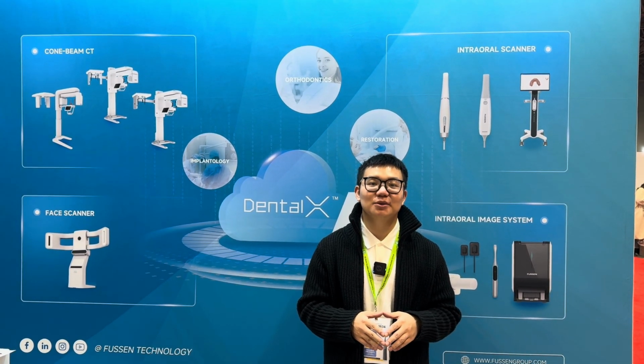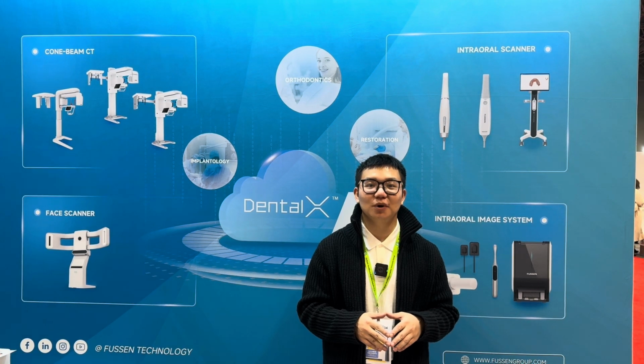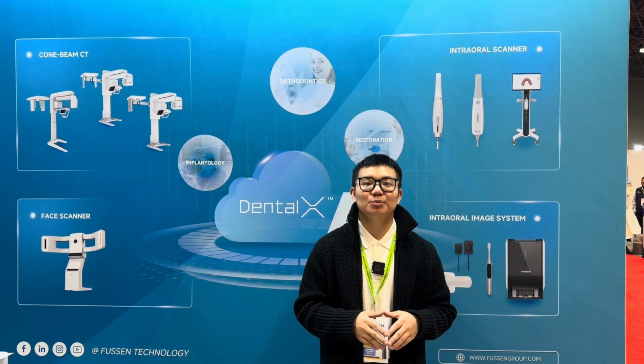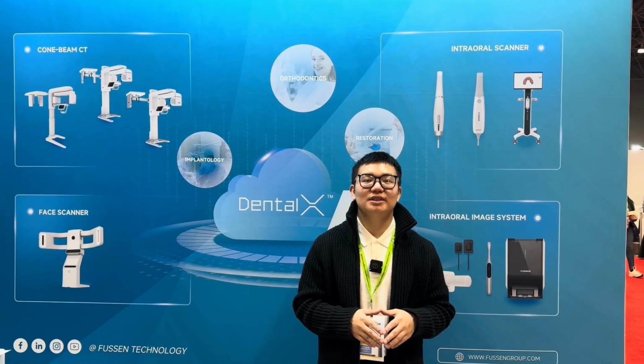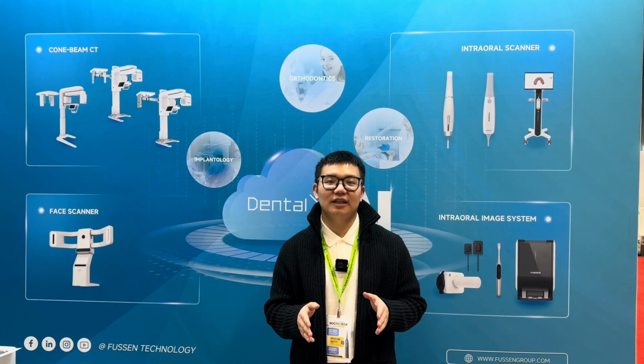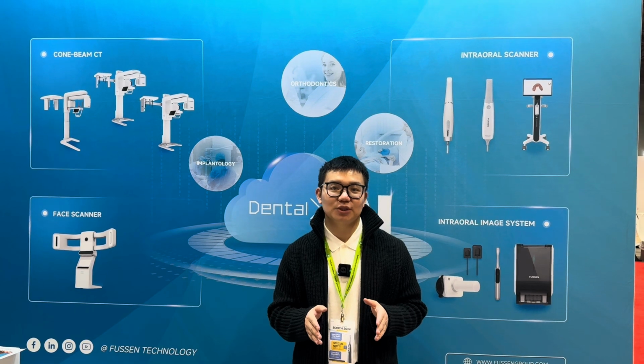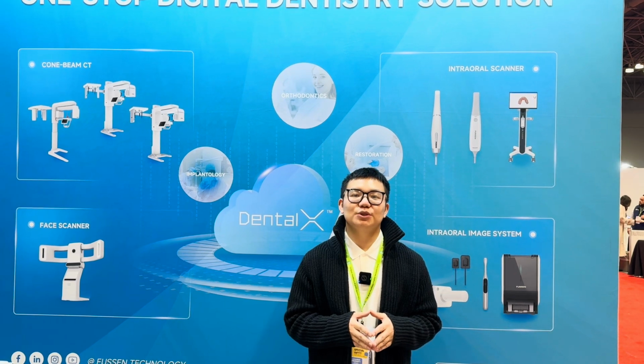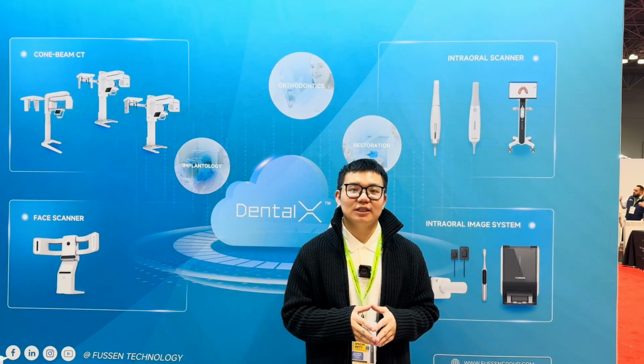Here we are at the Greater New York Dental Meeting 2024, marking the 100th anniversary of the big event. We're at booth 825. We sincerely welcome you to visit us and explore the magic of the one-stop digital dentistry solution with us. Last 2 days, we're diving into the magic of the one-stop digital dentistry solution and how AI can empower dental practices and implant planning.